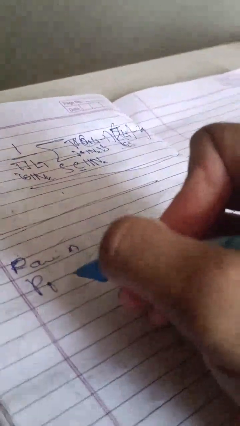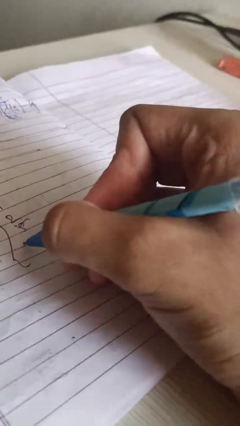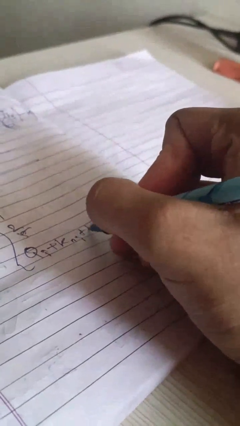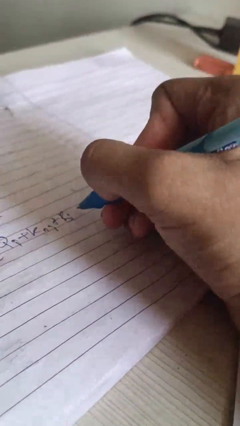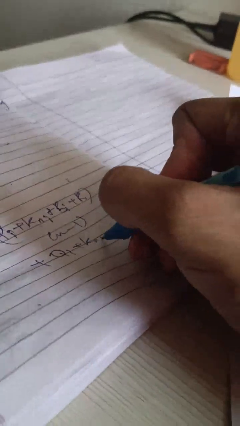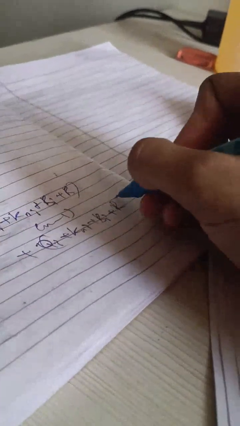Pi of n as 1, 2, 5 or Qi plus Kni plus Bi plus R of n minus 1 plus Qi plus Kni plus Bi plus R of n.